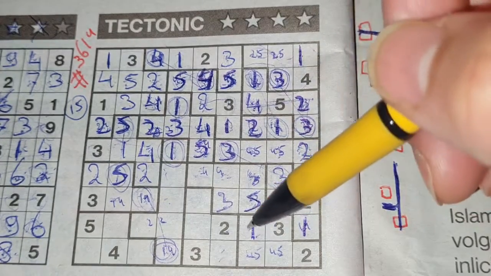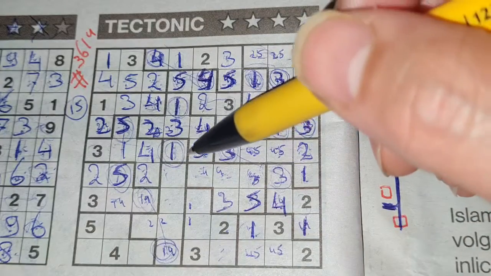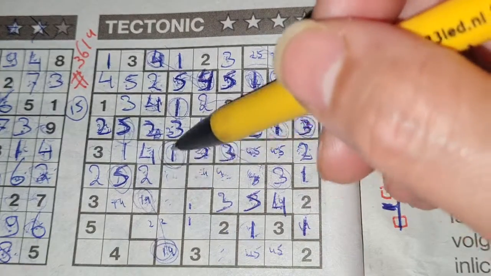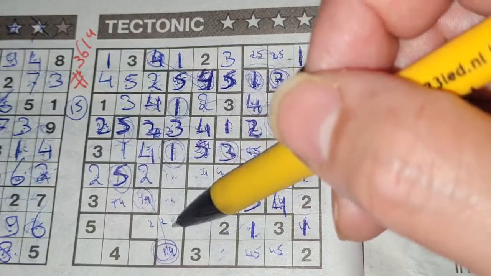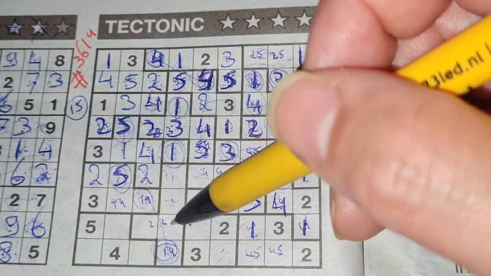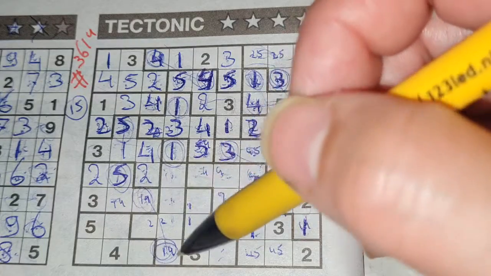This box cannot be a 1, so the 1 could be here, could be there. This box cannot be a 1. Those 2 boxes cannot be a 1. We have a double 1 here.